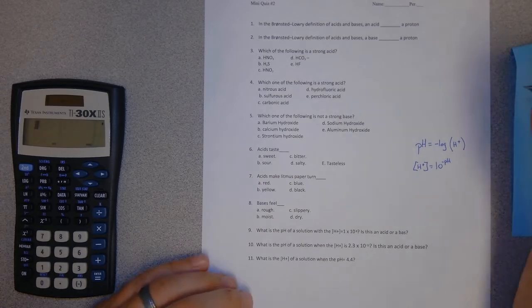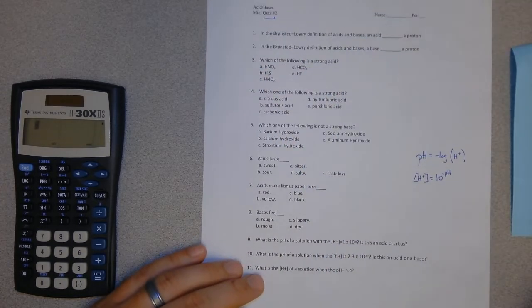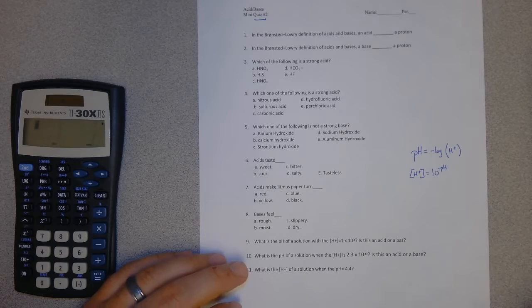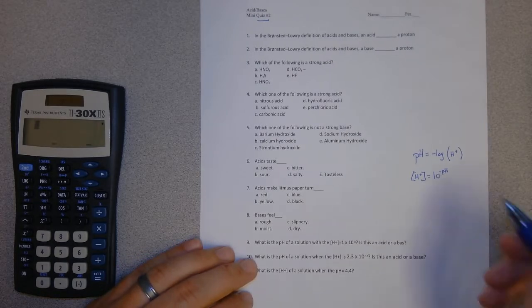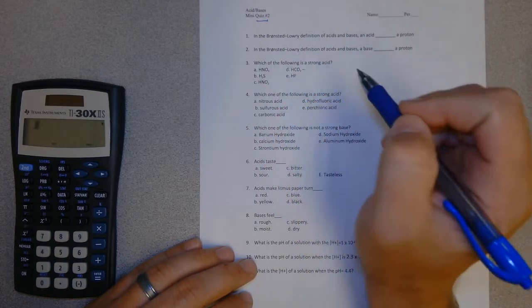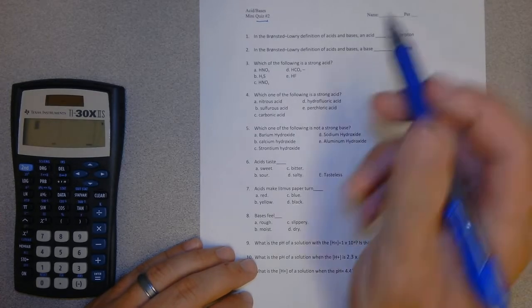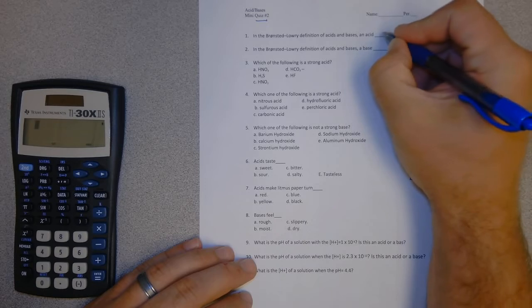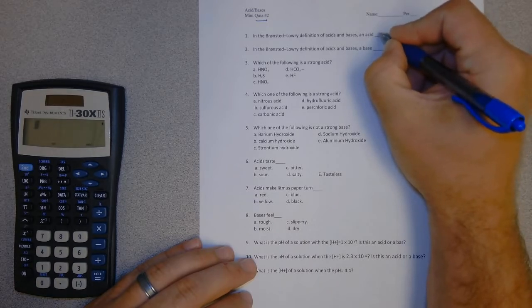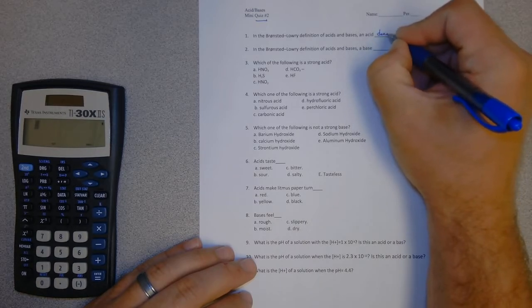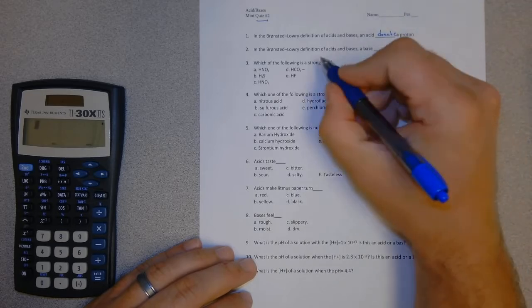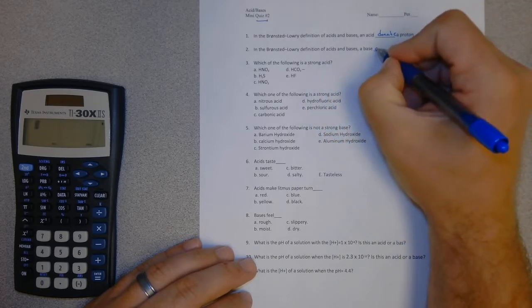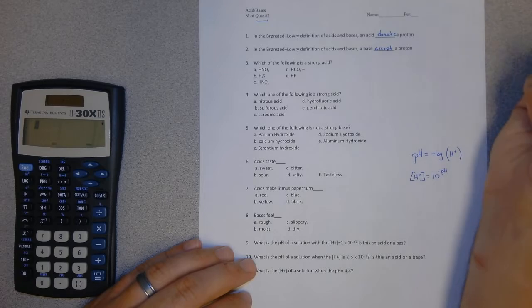Okay, this is your mini quiz number 2 with acids and bases. So here we go. The first two are talking about Bronsted-Lowry acids and bases. An acid is going to donate a proton, and a base is going to accept a proton.